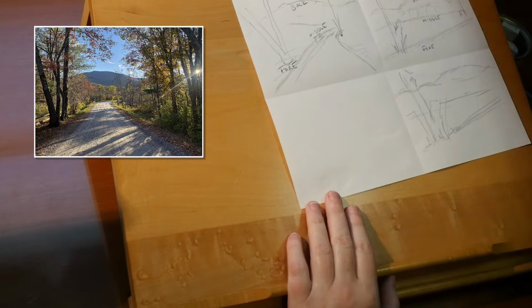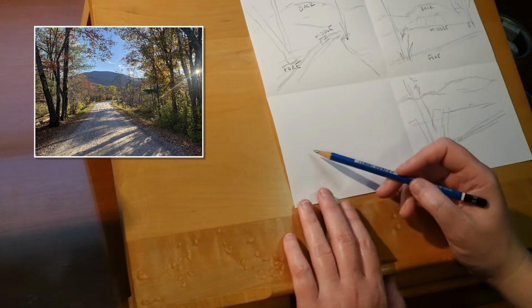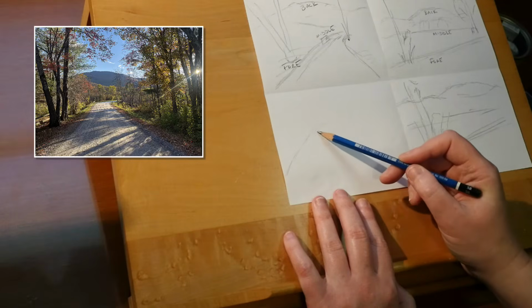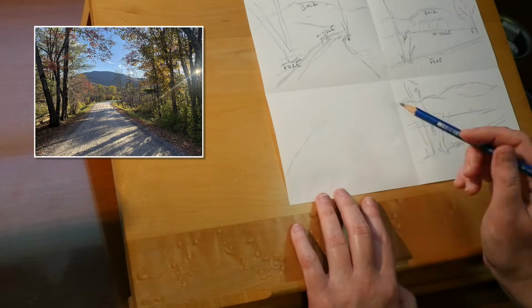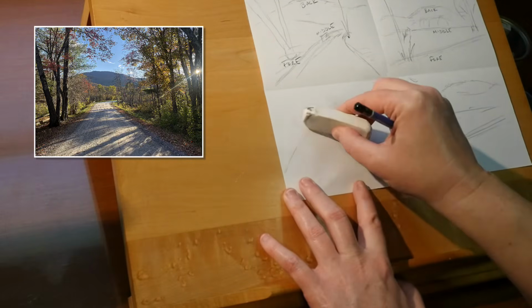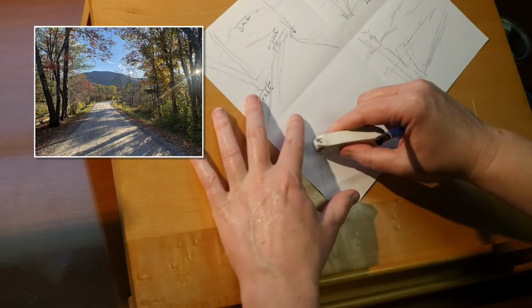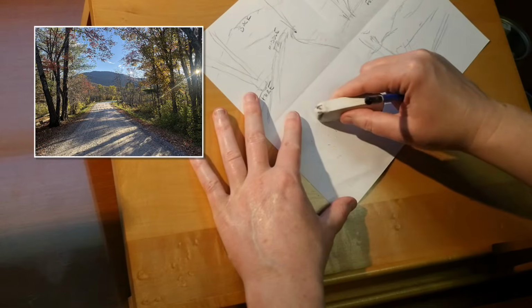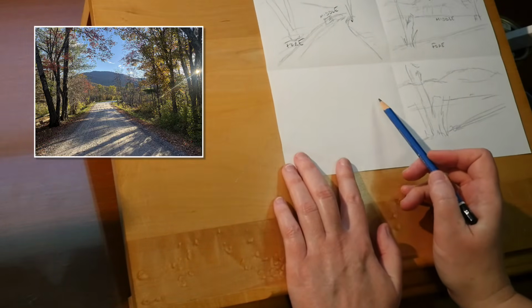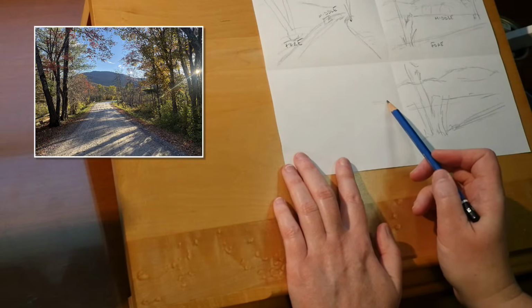This framing technique in composition can help if you have trees on either side or buildings, it can really help draw your eye into a composition. And of course, the road going back into perspective is helpful. So take your time. You can always make lots of mistakes, you can erase. This is where you're making those mistakes, you're figuring stuff out, you're working it out through drawing.